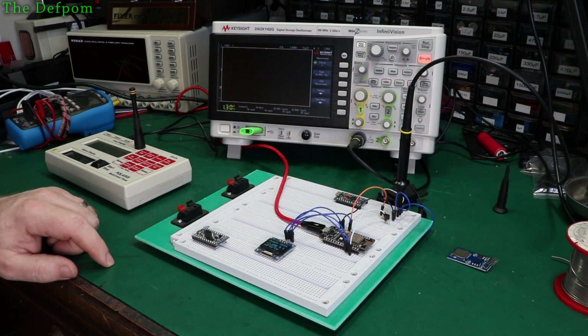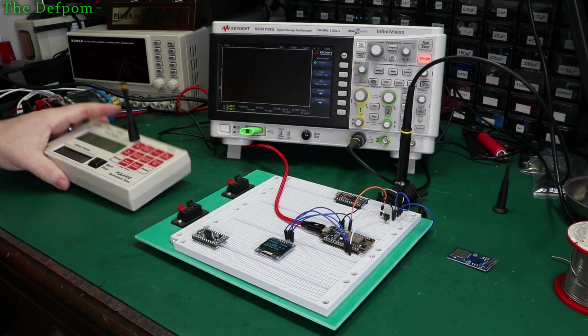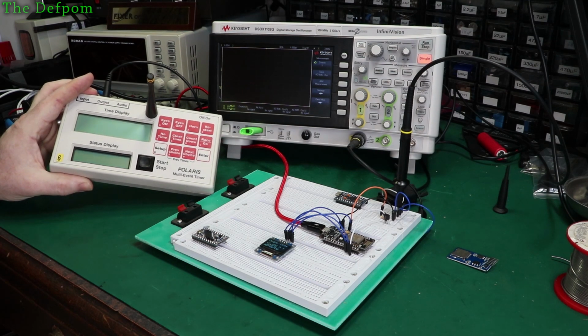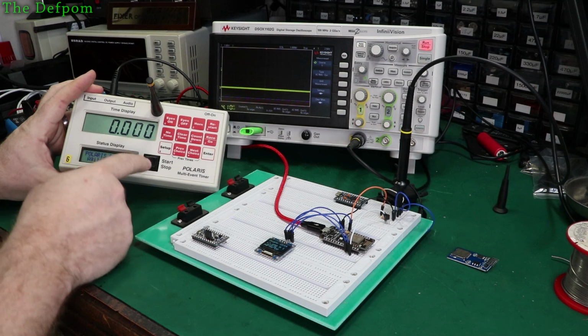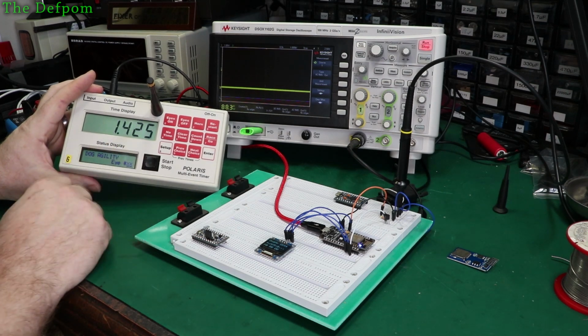So to give you some information about what's actually going on here, this is a timer interface, right? This is used for various sports and activities. It's basically a timer display. I'll flick it on. It will display a time. If I do a manual stop and start, okay, it's working.